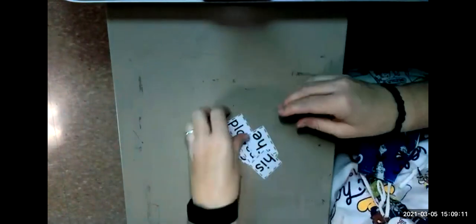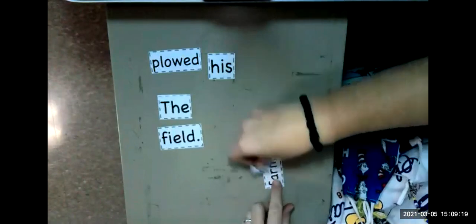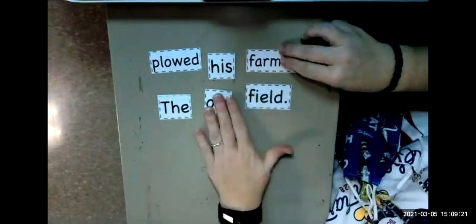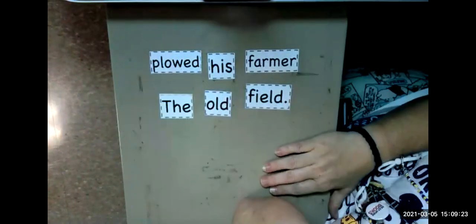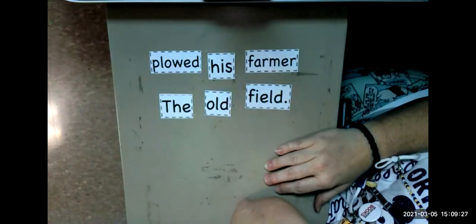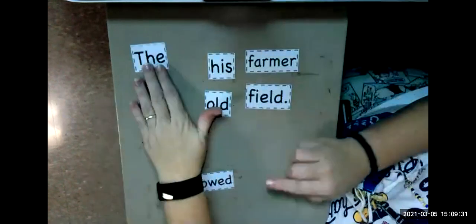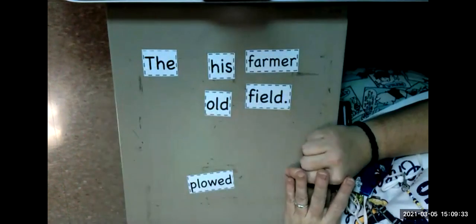All right, so we have plowed, his, the, field, old, farmer. Look at those words. How should we put those together? Well, we know it's going to start with the, because that's the word that has the capital letter in it.